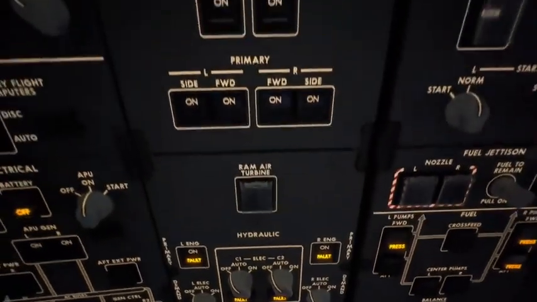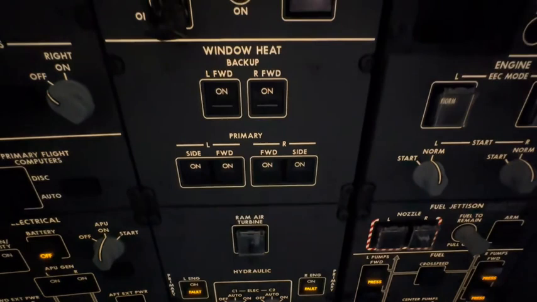Okay, we move on forward. Window heat. This one is very basic, not much to this. There are electrical elements embedded into the window panes. Remember, windows have multiple layers. In those layers, you have electrical wires. You have a primary and you have a backup system.